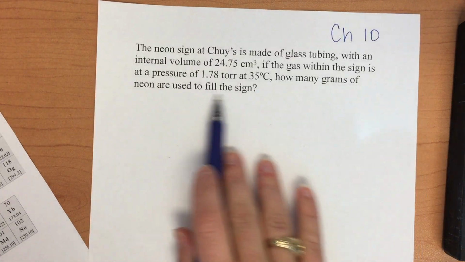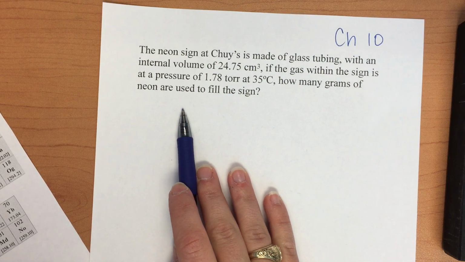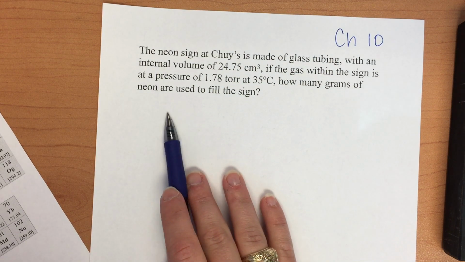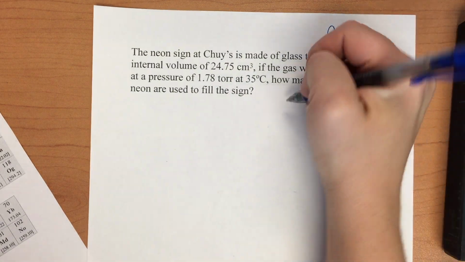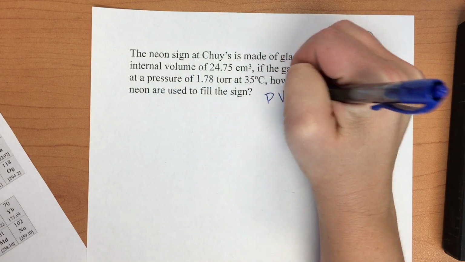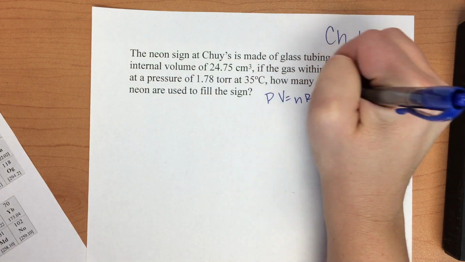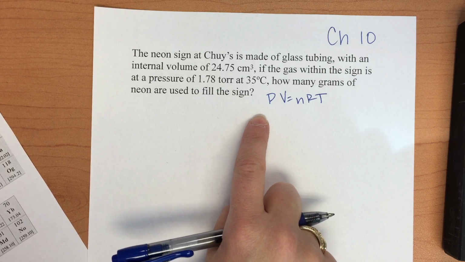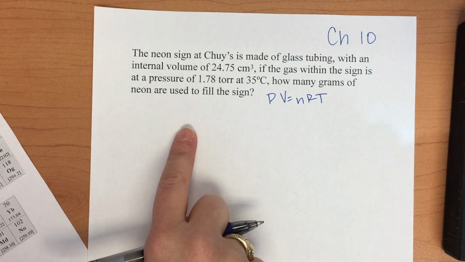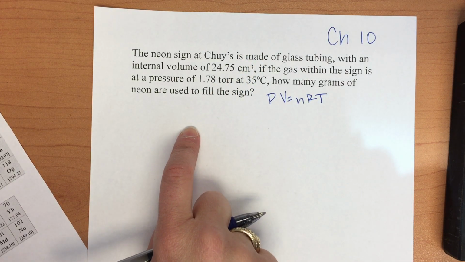So this has to do with gas. And so let's start to think about what kind of a question we are using. Likely this will be PV equals nRT. And if we weren't quite sure, we could start by listing out all of the things that we know and seeing what we're looking for.